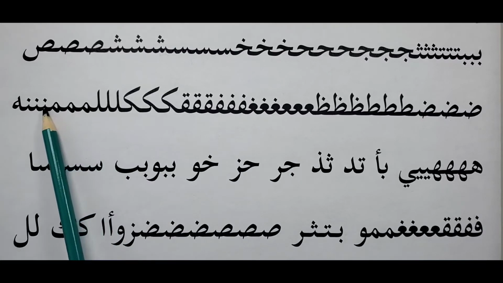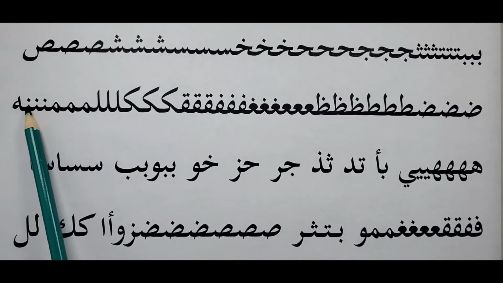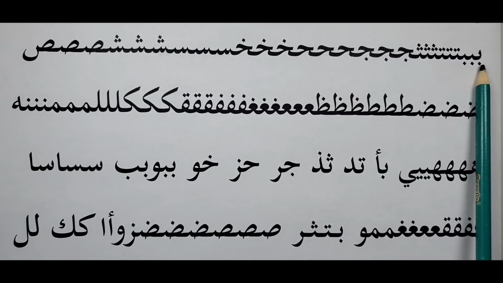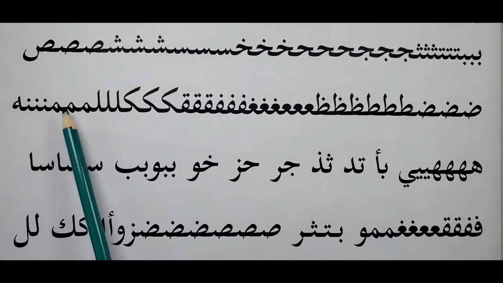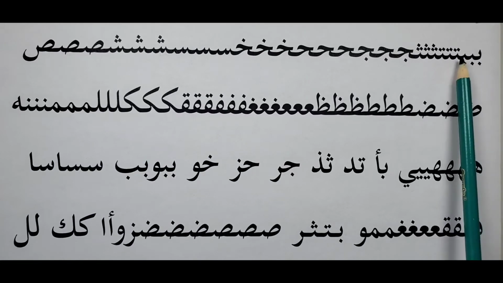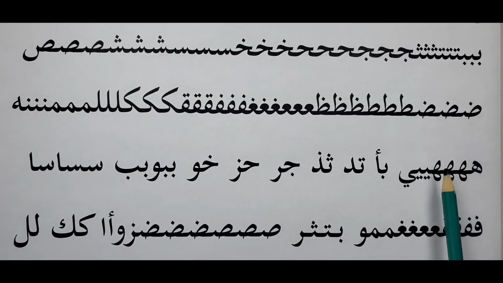Then noon, look at noon, one ridge, one dot above, one ridge, one dot, one ridge, one dot. But ba, one ridge, one dot below. For noon, the dot is above. For ba, the dot is below. Do not forget about that one. Also for ta, do not forget about ta. Ta has one ridge, two dots above. And ya has one ridge, two dots below. Okay, please do not forget about that one.